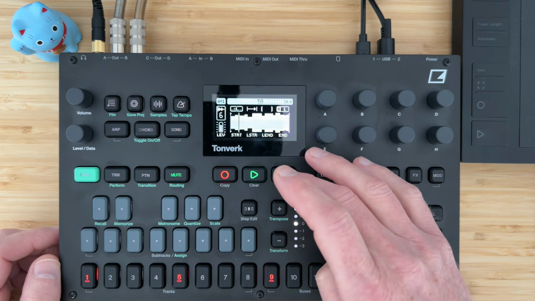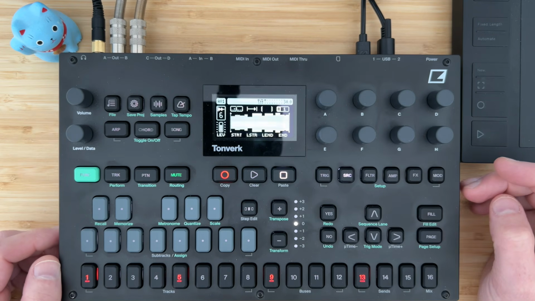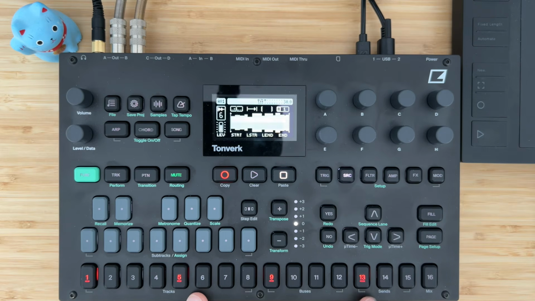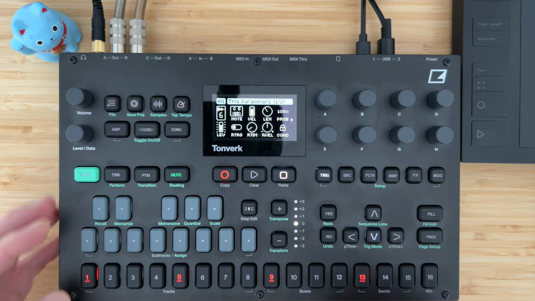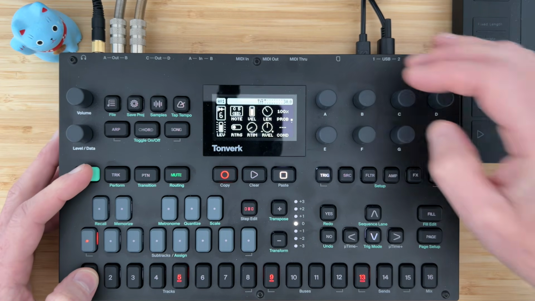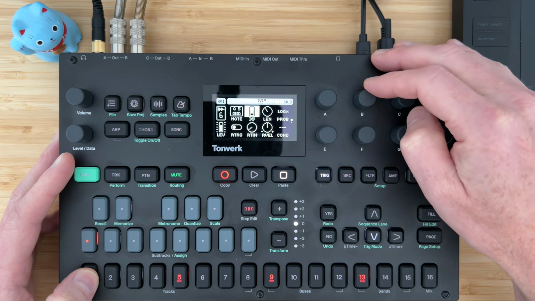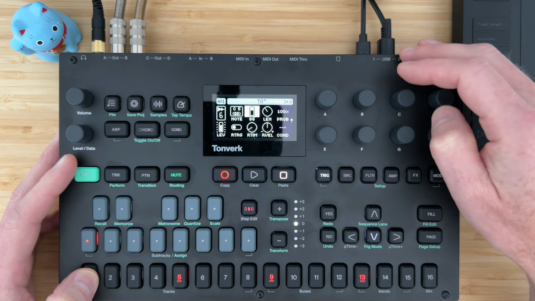Nothing really exciting. With parameter locking, we can decide what we want each of these individual trigs to do. As an example, I can set a different volume here, or I can set the length.